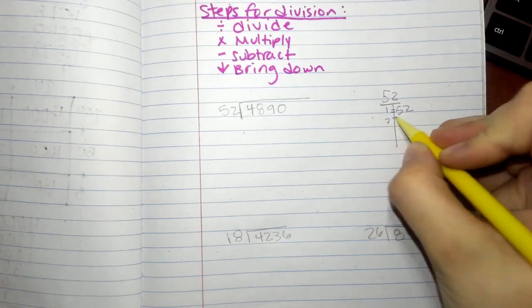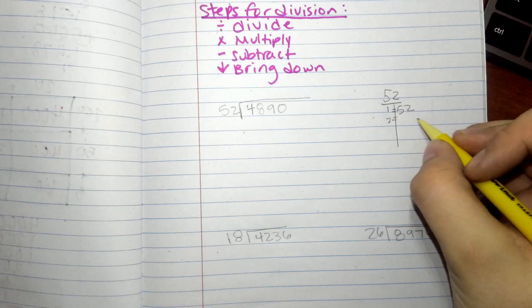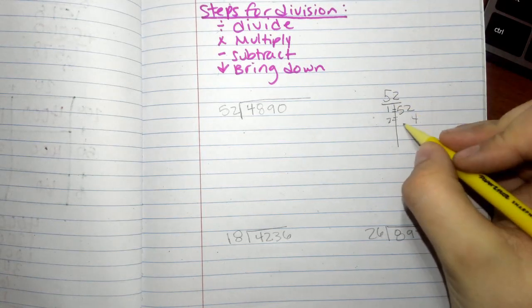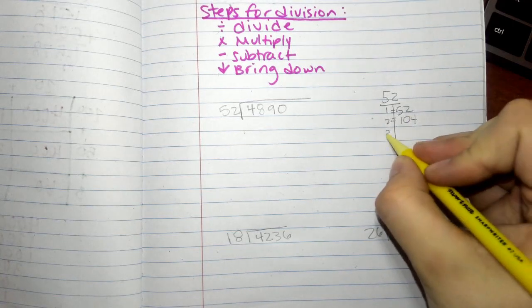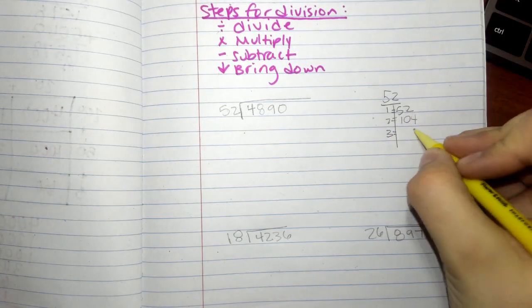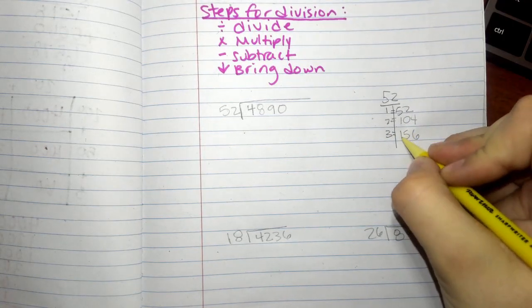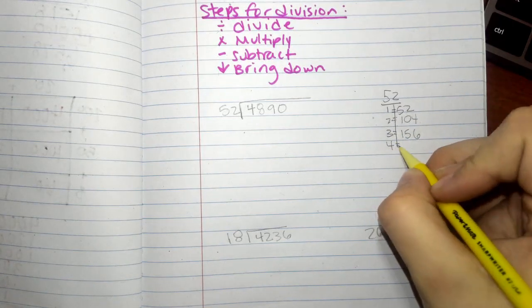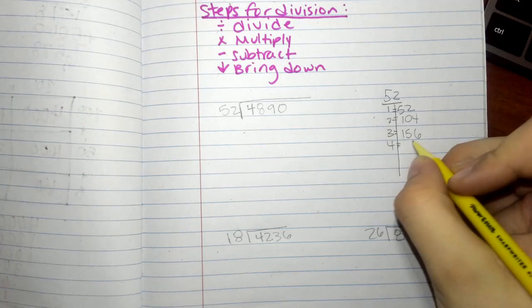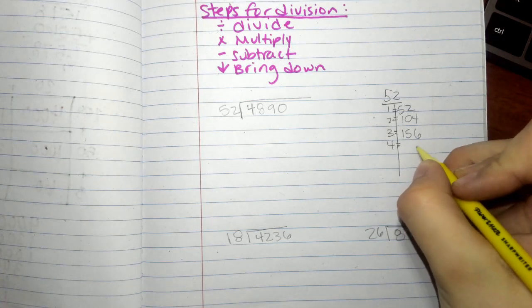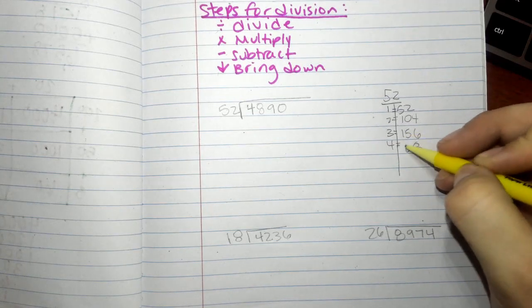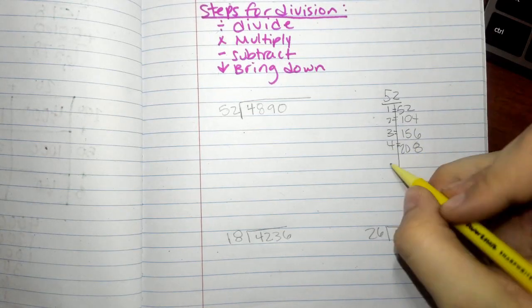2 times 52, or if we add another 52 here, 2 plus 2 is 4, and 5 plus 5 is 10. Then I can do times 3, which would be 156, times 4, add 2, that's going to be 8, add 5, that's going to be a 0, carry the 1, so 208.